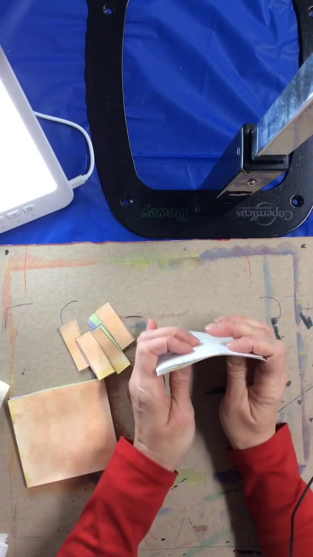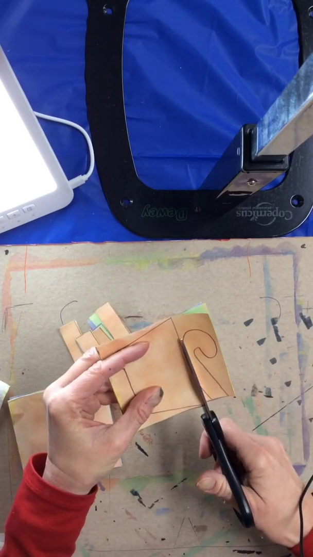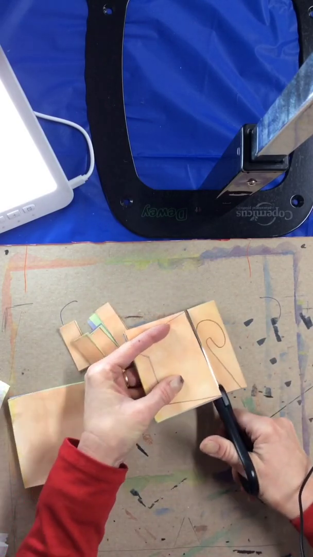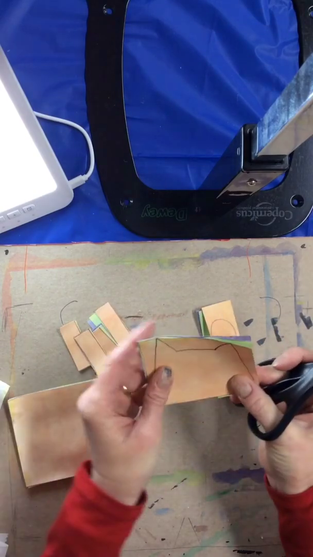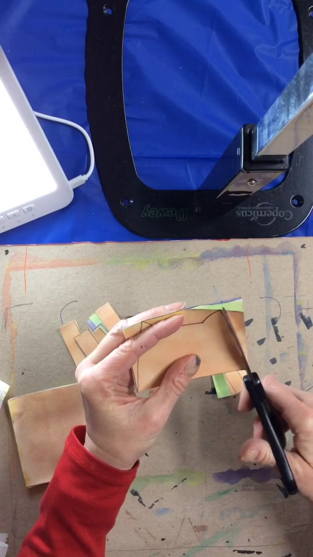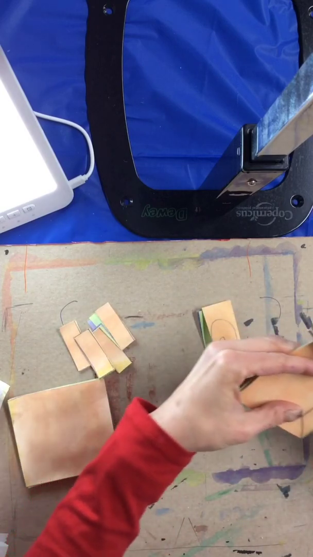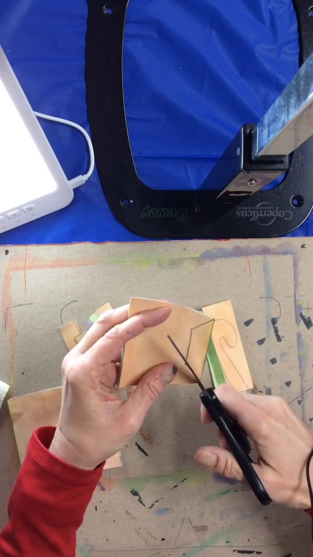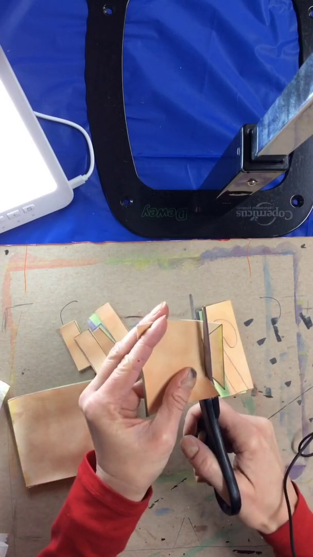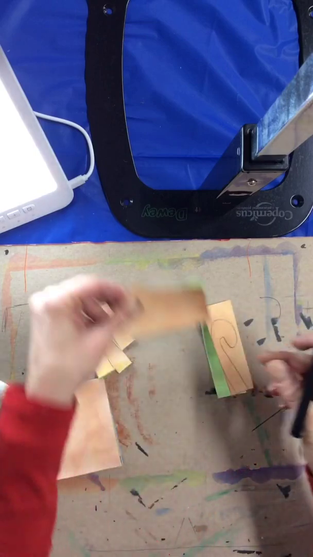Now I'm going to go back to my head and my tail. I'm going to cut my head first. Nice straight cuts, boys and girls. Don't get those little scraps mixed up. We don't need those. Nice straight cuts. Perfect.